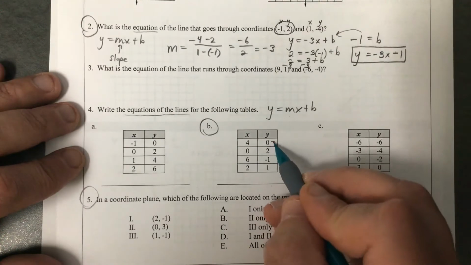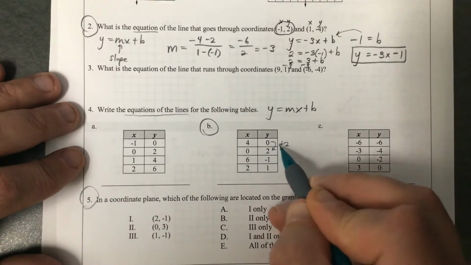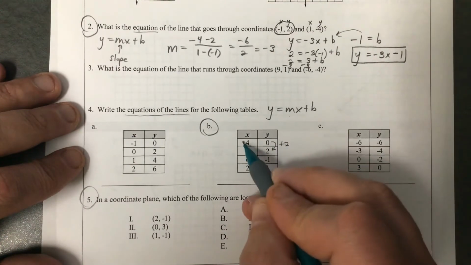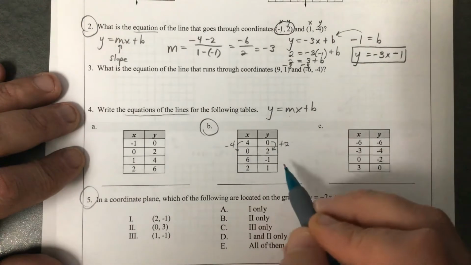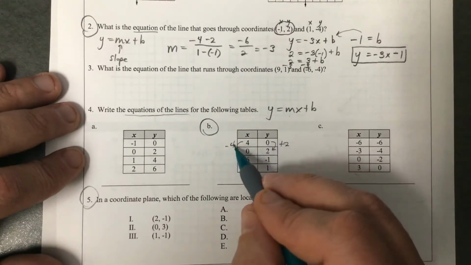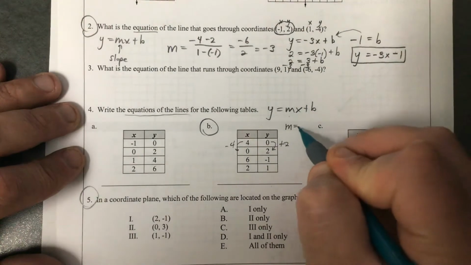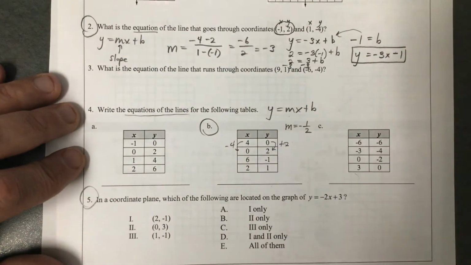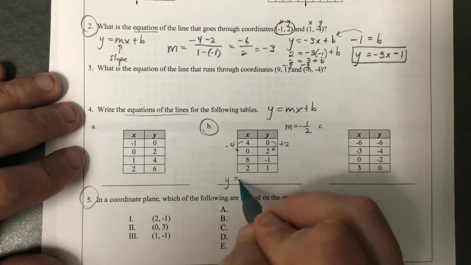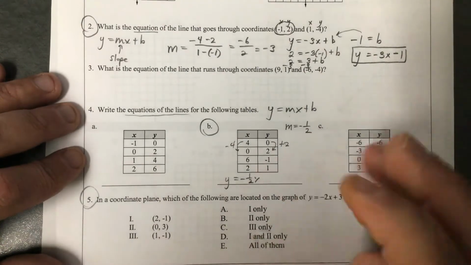First of all, our slope, this is going to go +2 for the rise. This is going to go -4 for the run. So my 2 over -4 is going to be -1/2 when I reduce that. So I know my equation is going to say y equals -1/2 x.